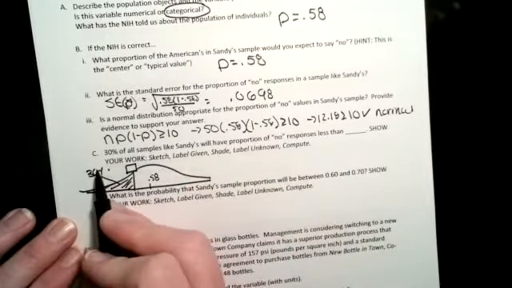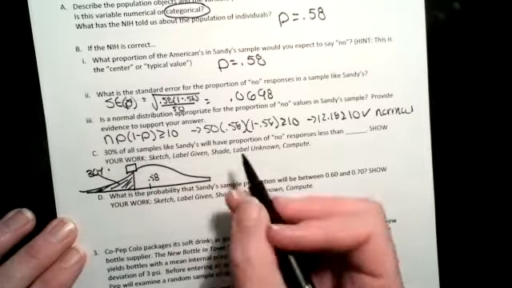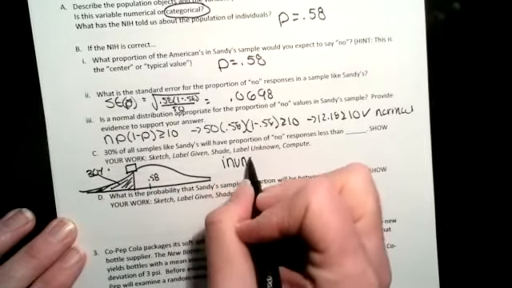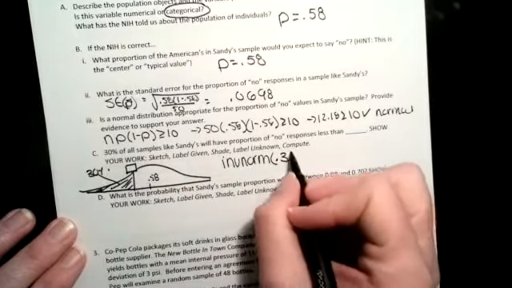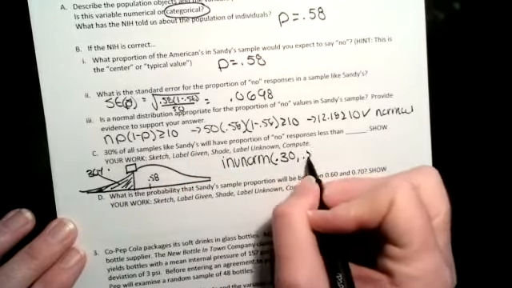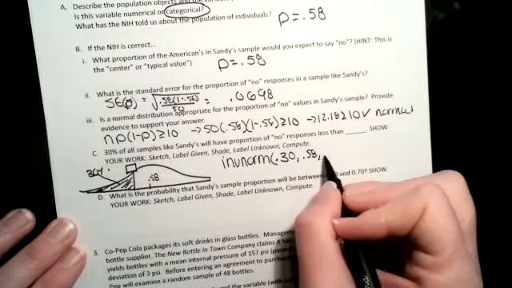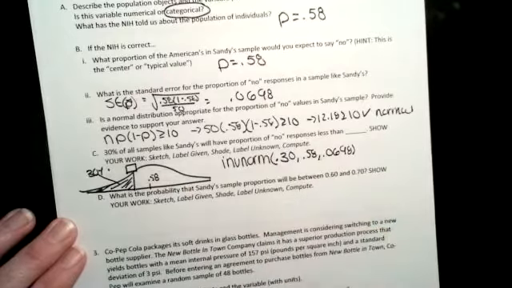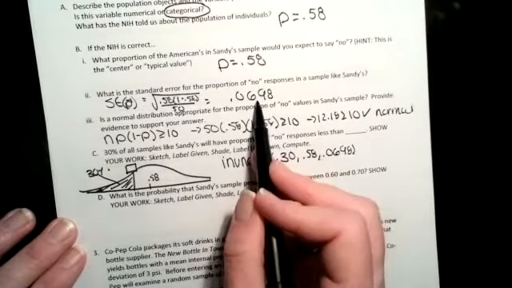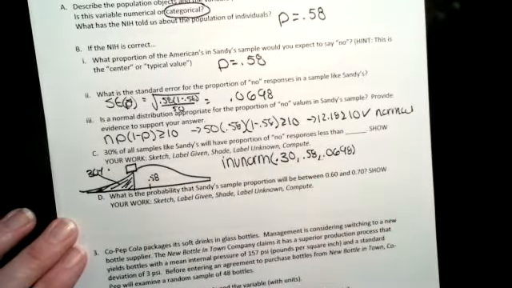So if I have the area, I want the value, I'm going to use my inverse norm. So inverse norm, area to the left is 0.30. My center is 0.58 and my spread is 0.0698. Remember, when you're doing sampling distributions, don't forget to use the correct spread.